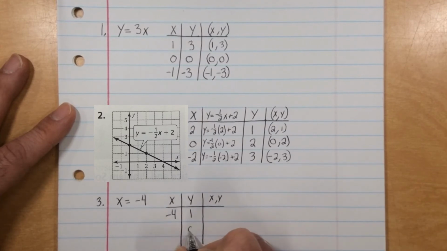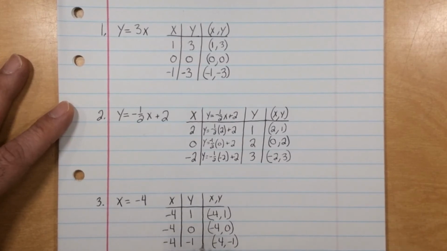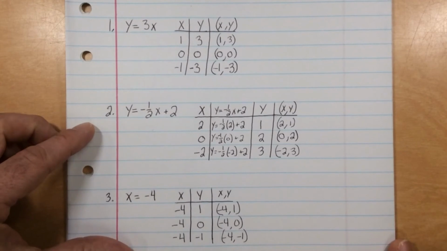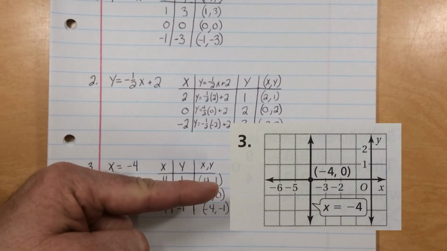What about y is 0? Nope, x is always negative 4. What about when y is negative 1? X is always negative 4. So this is going to be negative 4, 1, negative 4, 0, negative 4, negative 1. And we can see we're just going to have a line where x is negative 4. So it's going to be a vertical line going through where x equals negative 4. Just like that.